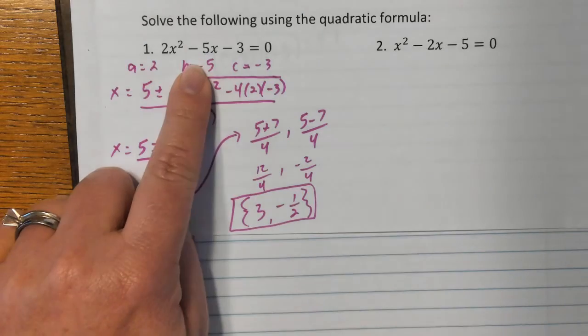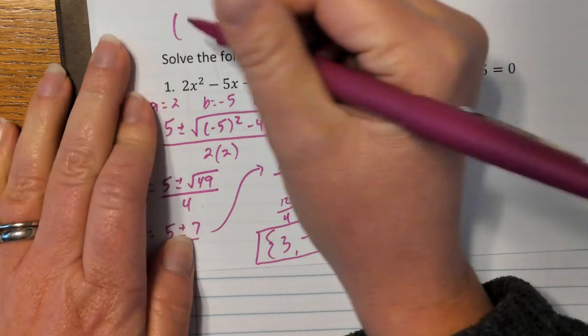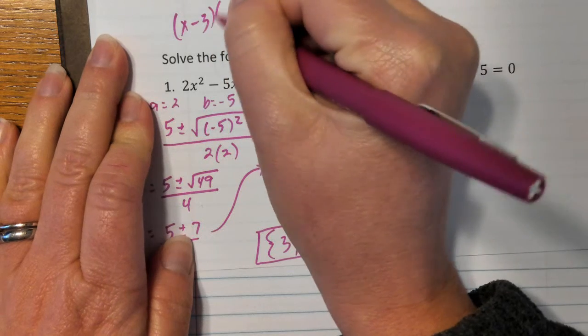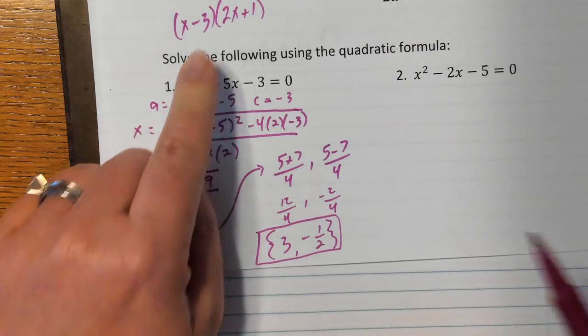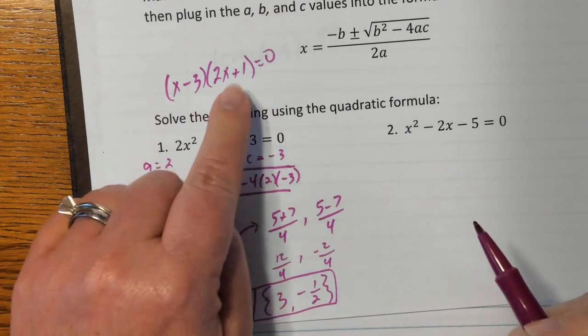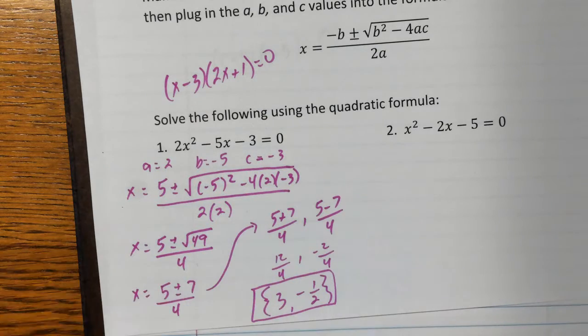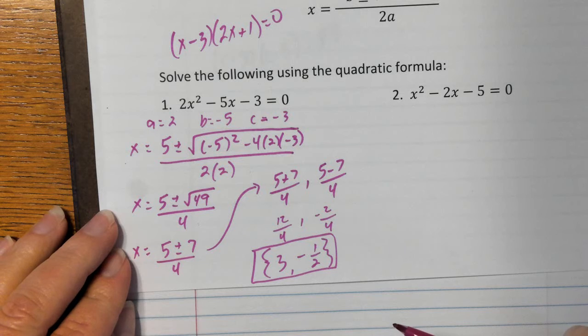Okay. I mentioned a while ago I could have factored this one. This one would have factored to x minus 3 and 2x plus 1. So I could have factored it and then set each factor equal to 0. I would have got a positive 3 and a negative 1/2. But sometimes people struggle with factoring. So quadratic formula always works.